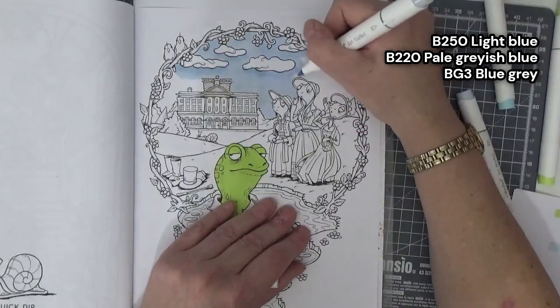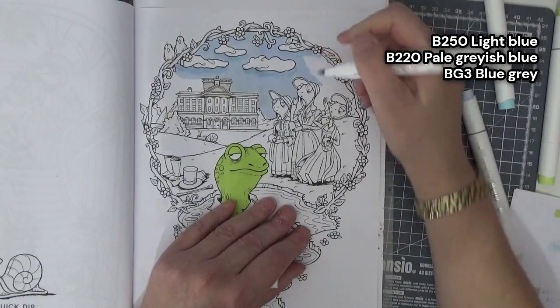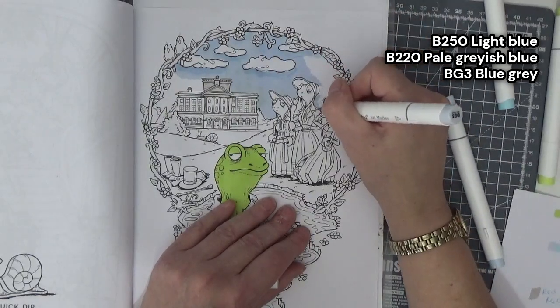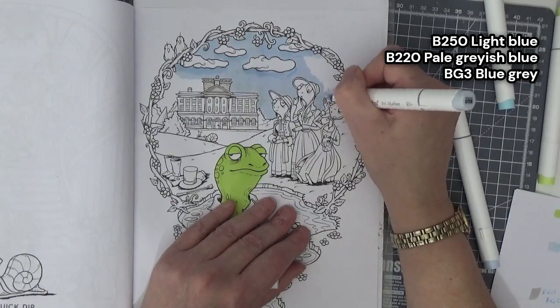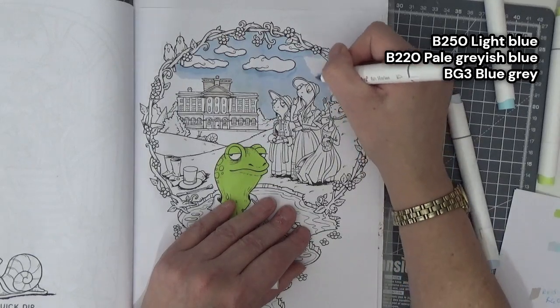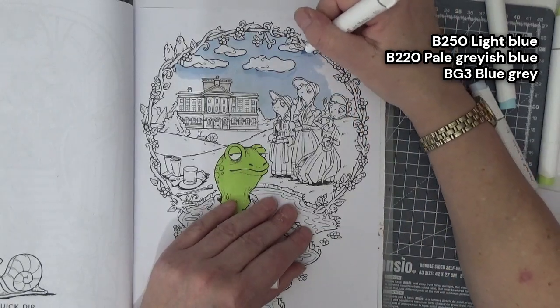So bear with me here. Alright, let me get this. I'm sorry to make you watch me colour all of this, but then we'll come back and we'll redo the darker spots. That makes more sense to me.